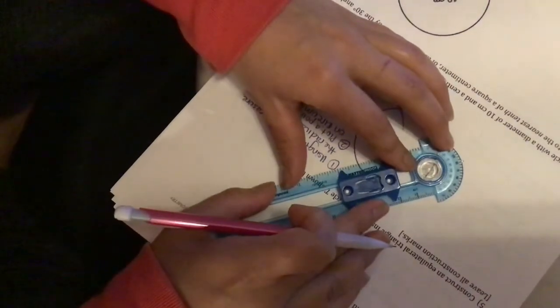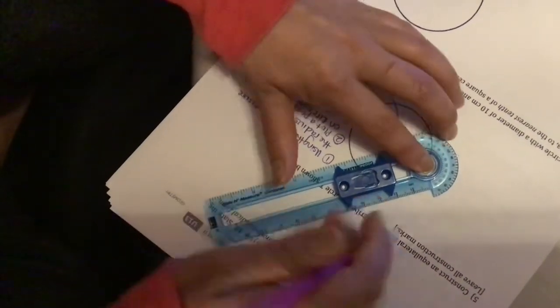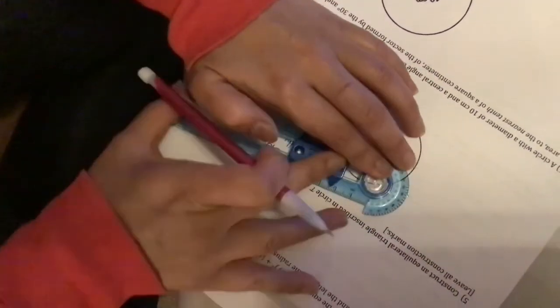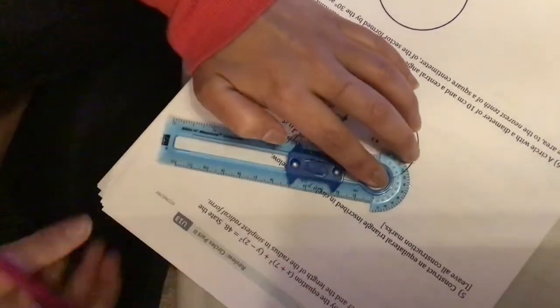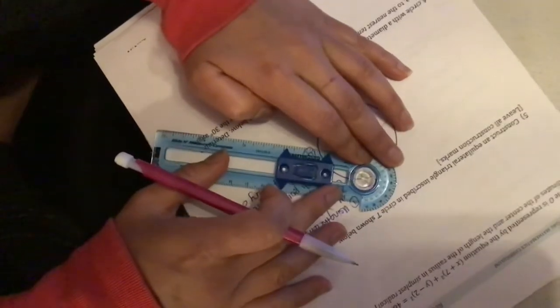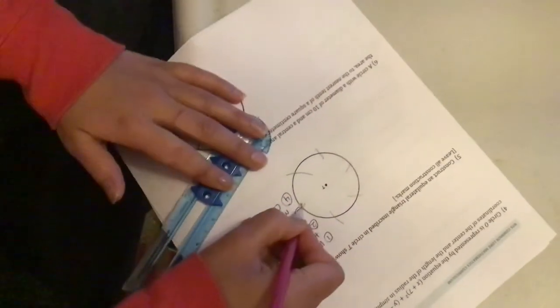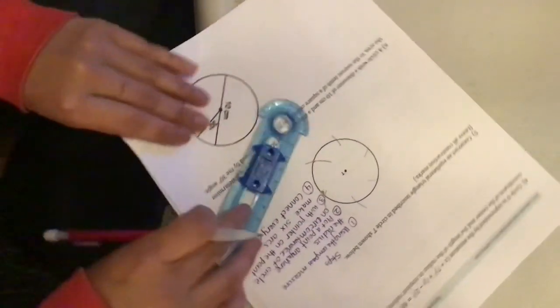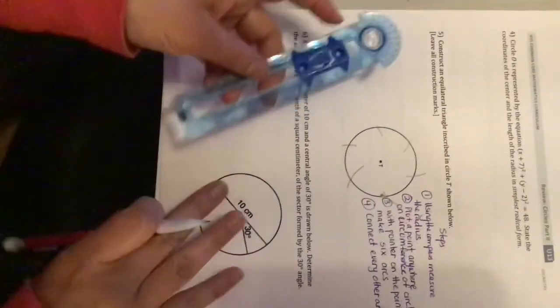3, 4, 5, and 6. Okay, and look here, it ended up here, and now you're going to connect every alternate point.